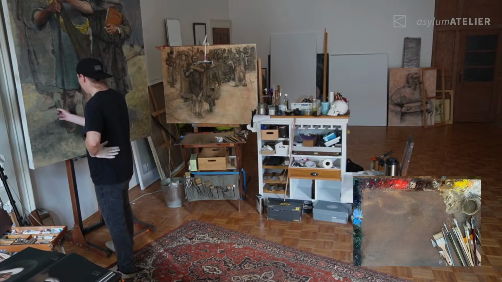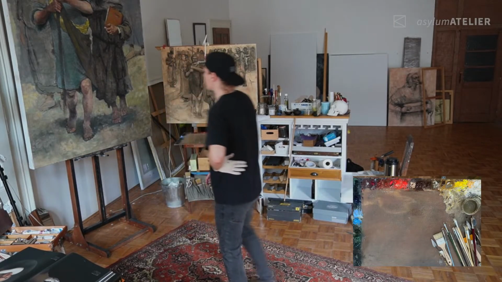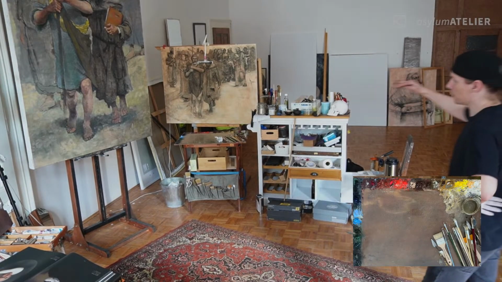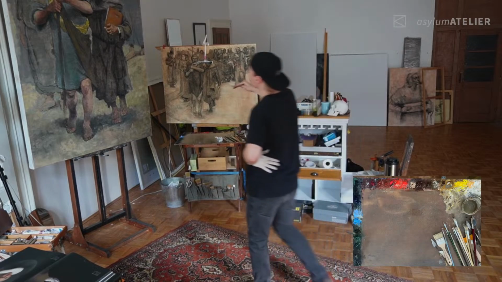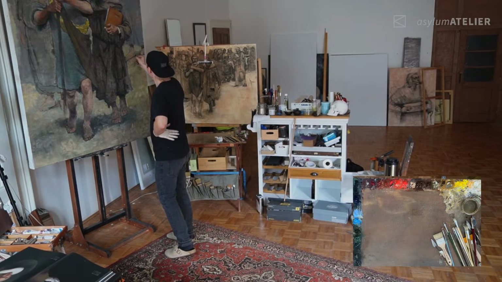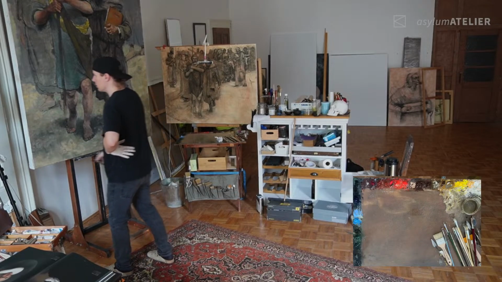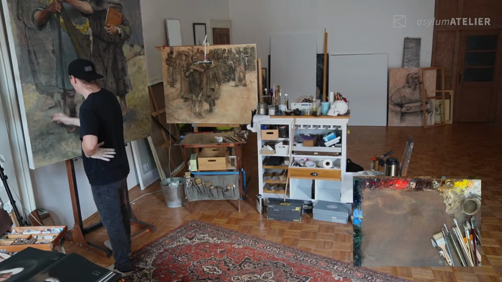Let me just maybe, what if I move this a little bit more in this direction? So I kind of increase that diagonal, so it doesn't feel that it's going this way and then kind of lost its power. And then also show a little bit more of that foot.